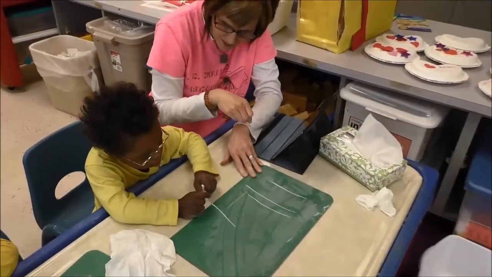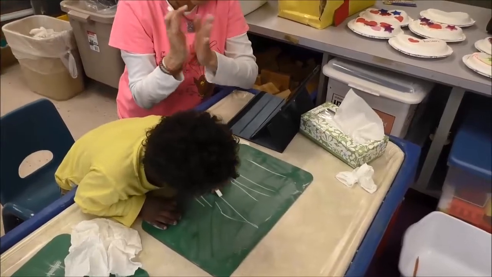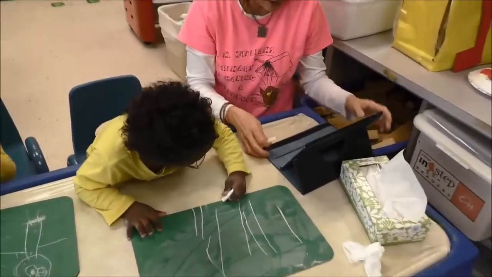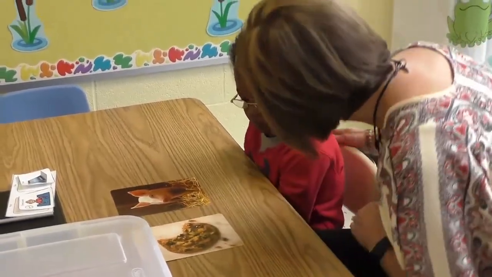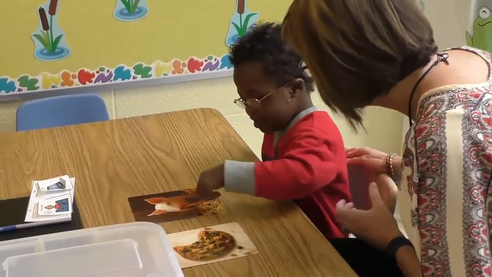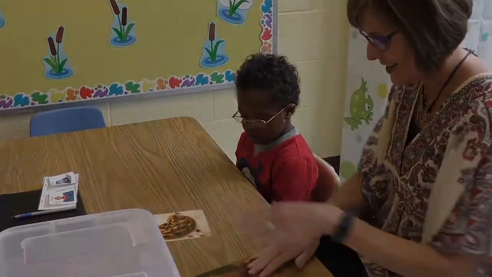Zip. Yay. Good job. Touch pig. Yay. Good job.